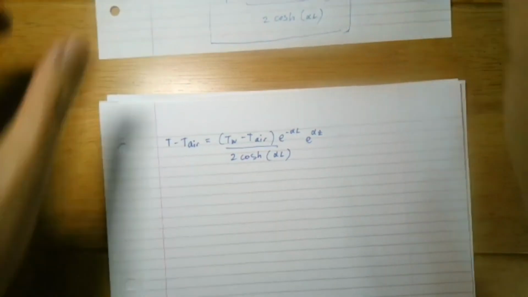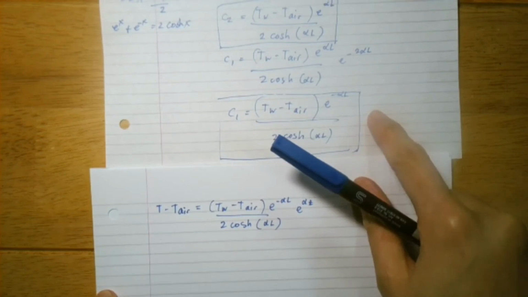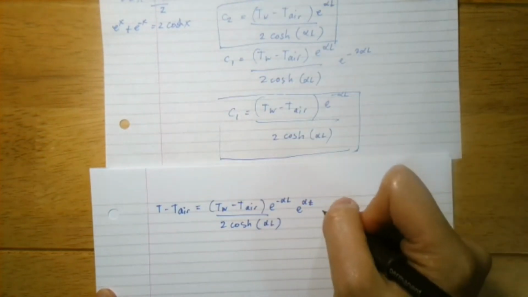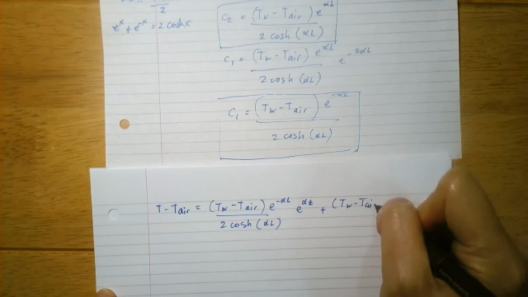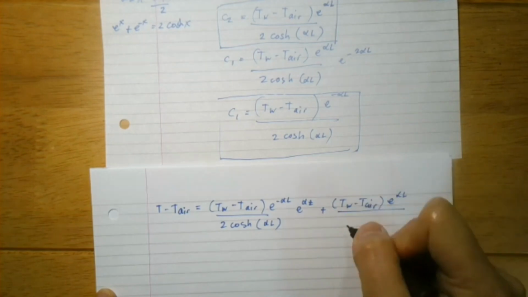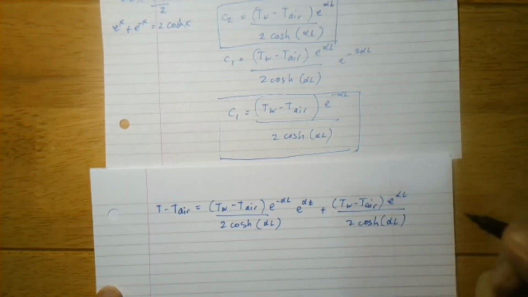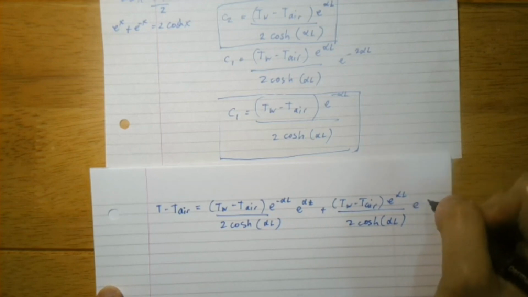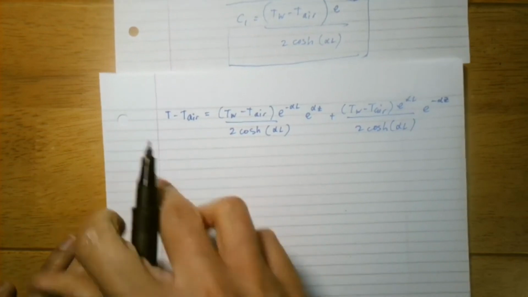So let's write that. C2 is this, so plus C2: TW minus T air times e to the alpha L over 2 cosh alpha L, and this is times e to the negative alpha z. Now we can tidy this up.